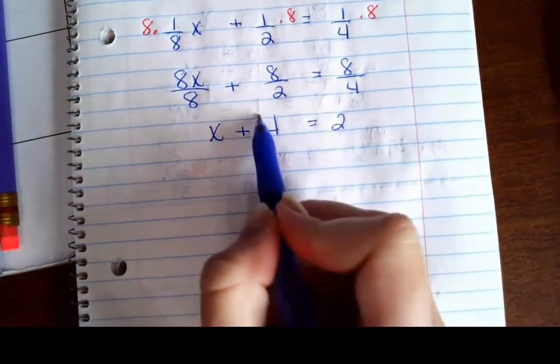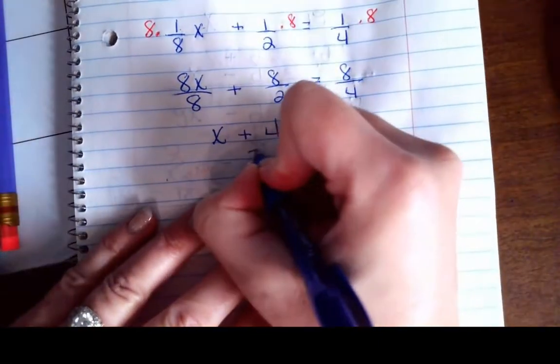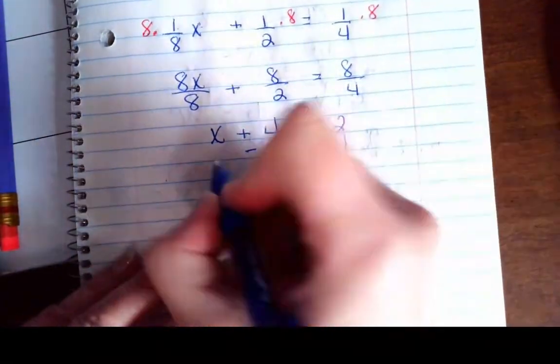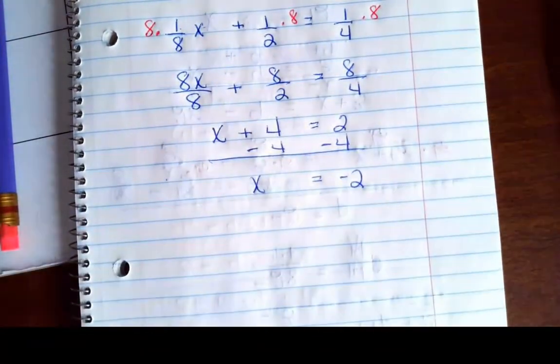So x is almost alone. There's not another one to move over. So I'm just going to get rid of this 4. So what's the opposite of adding 4? It's subtracting 4. And I get x equals -2.